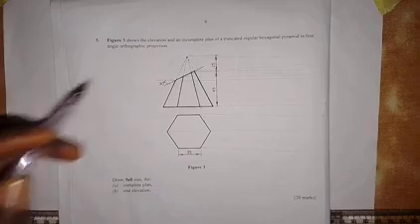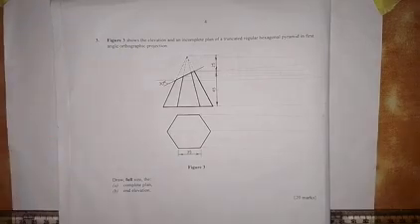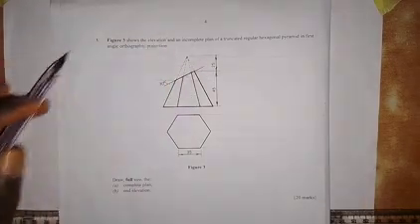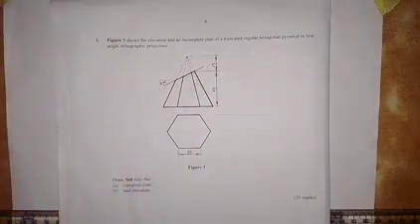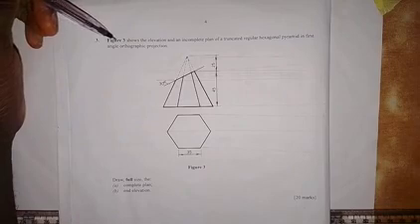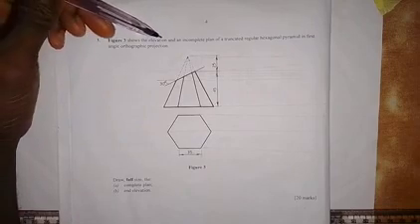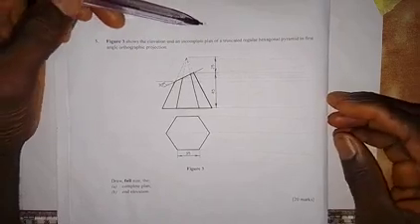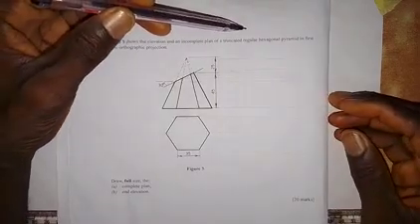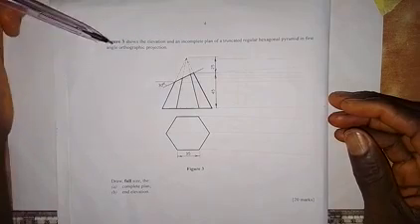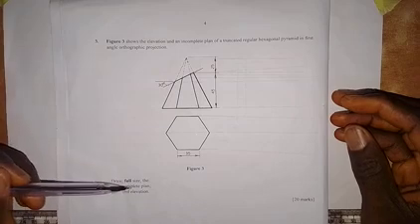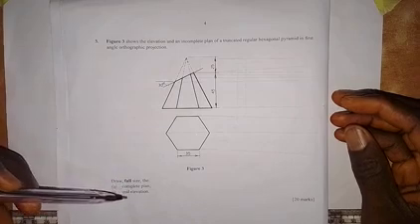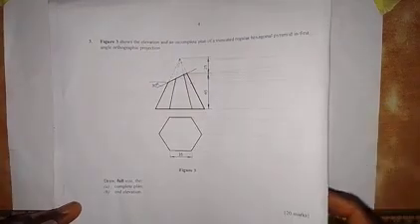Back to my channel, and here we have question 3 of the 2024 November GCE question. As you can see, it says that figure 3 shows the elevation and an incomplete plan of a truncated regular hexagonal pyramid in first angle orthographic projection. We are asked to draw full size the complete plan and the end elevation.